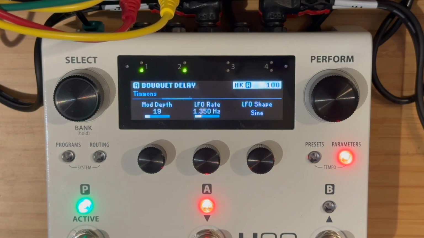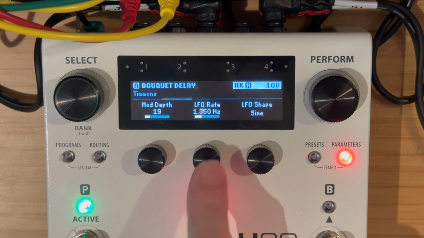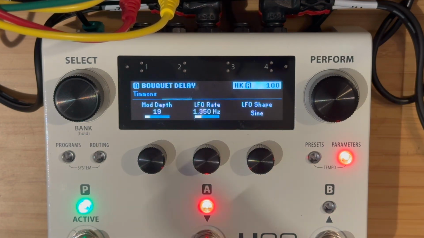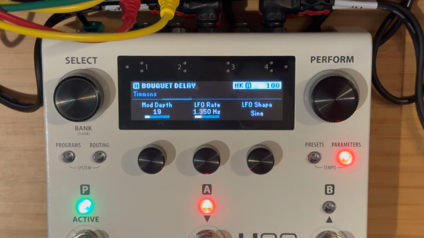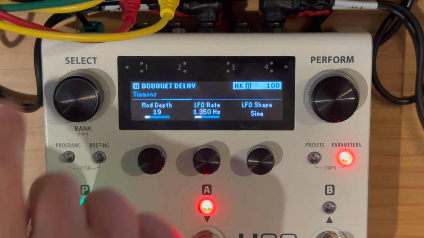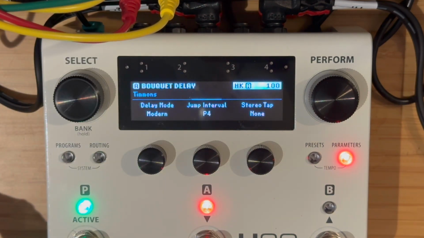So if you're going for the Andy Timmons thing, you need to hear it. Now, the LFO rate just means how fast it goes up and down in its modulation. 1 is once a second, 1 hertz. So 1.3 is slightly more than once every second. It doesn't really matter. And the shape, well, it doesn't really matter unless you're doing something really specialized.